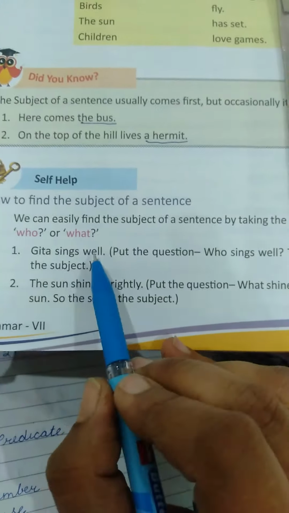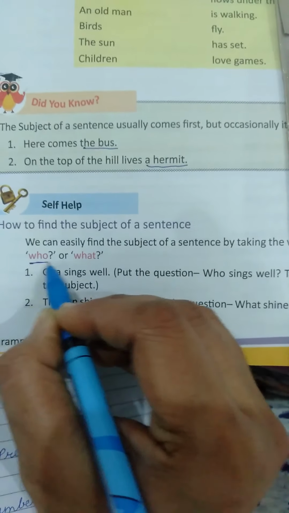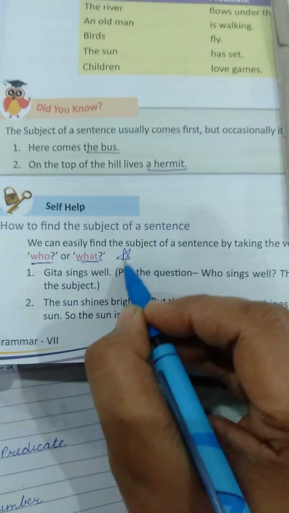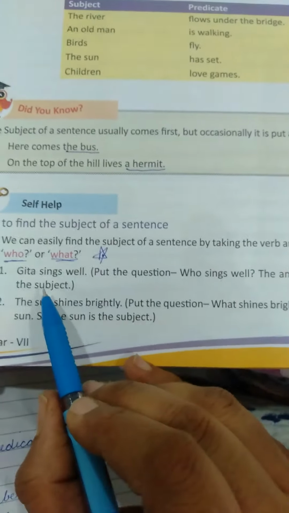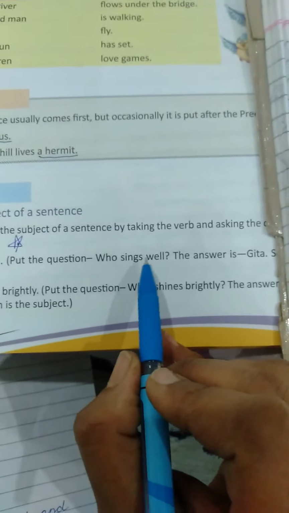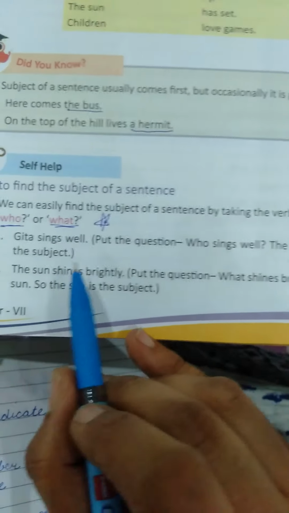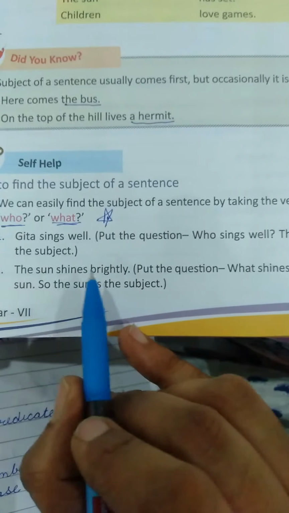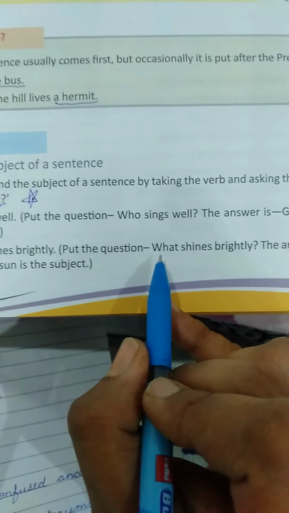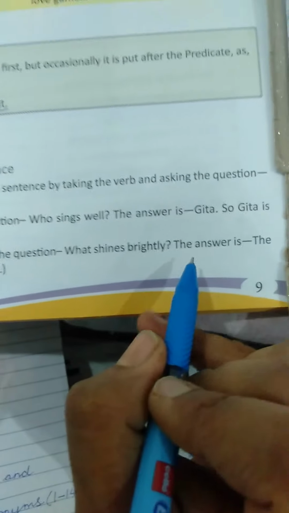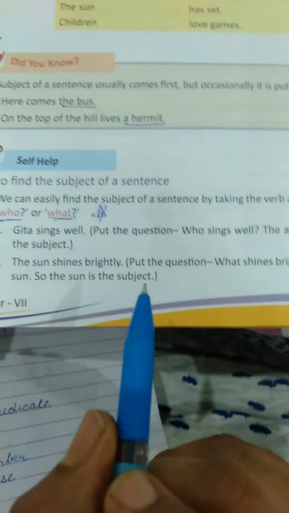So who and what, if you get the answer after asking before the verb like this, they have given the example over there. Geeta sings well. Underline this who and what and make a star so that you come to know, because you have to read this. Geeta sings well. Put the question, who sings well? And the answer is Geeta. So Geeta is the subject. But now the next one, the sun shines brightly. Now here we have to ask what. What shines brightly? The sun. So here the sun is the subject. This is very easy. That is why I am doing it quickly. Come on. Next page.